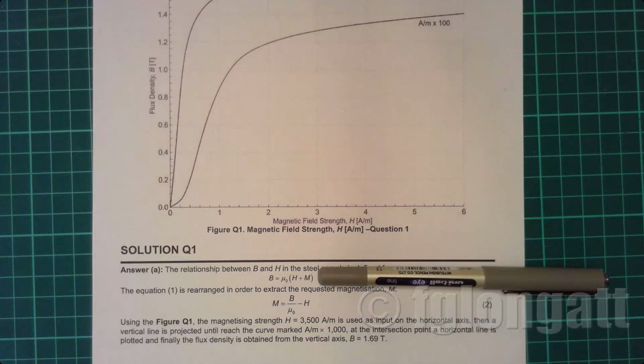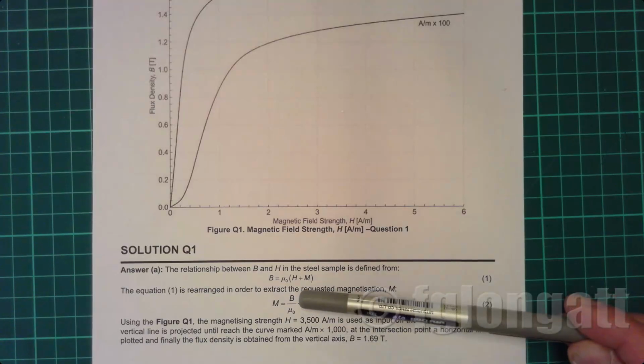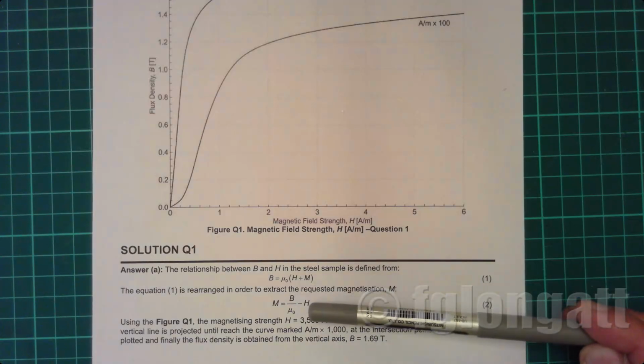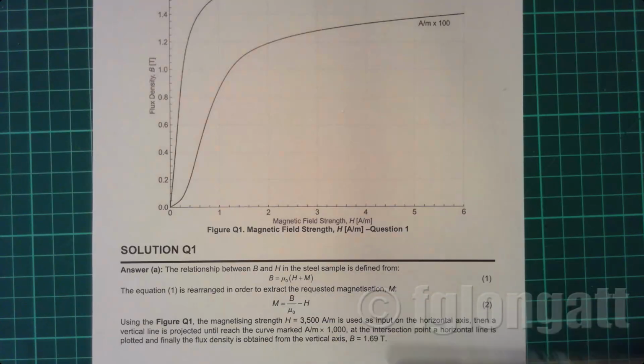We use the letter M to represent that very important property, and that letter M is basically the magnetization. So if we know B and H, the flux density and the magnetic field strength, we can substitute the numerical values in this equation and obtain M.